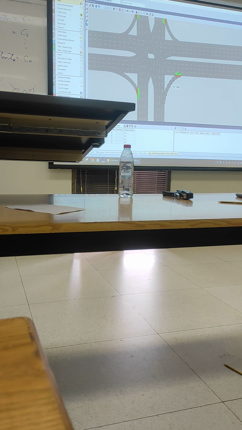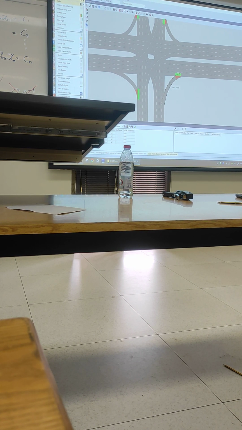So no need for that. How can I do it again? Conflict area. Click here. First click to select this one, then Control right click. Select it first. So this one is selected. Control right click. Okay, thank you.